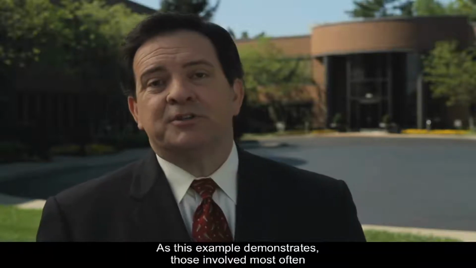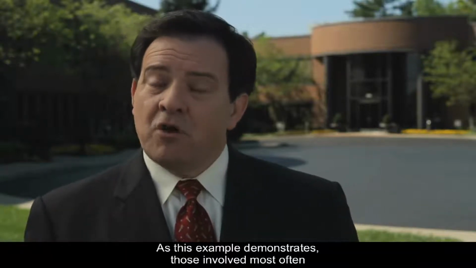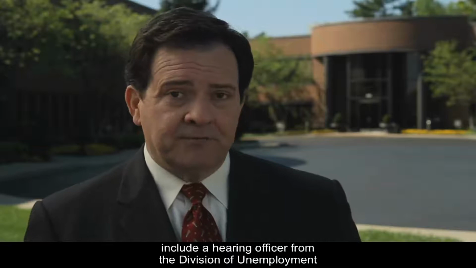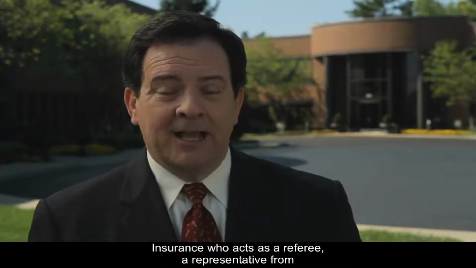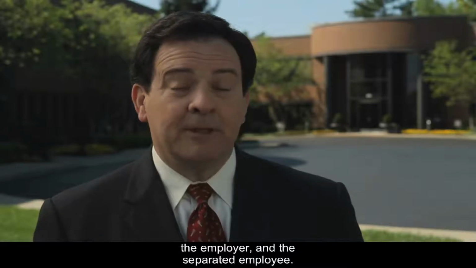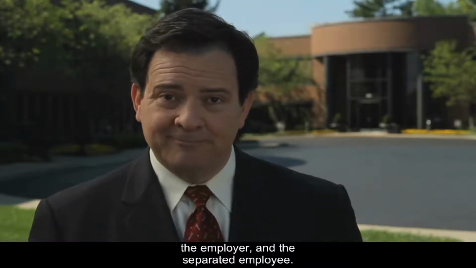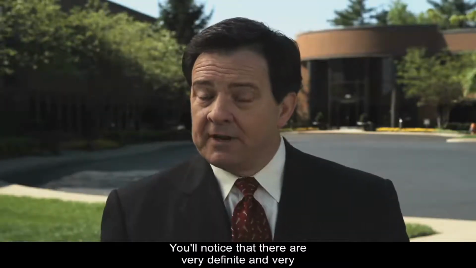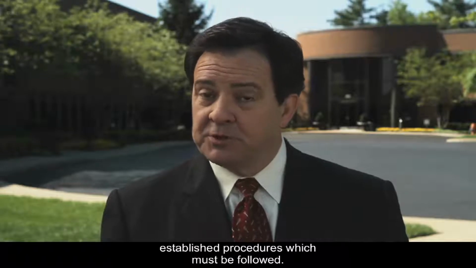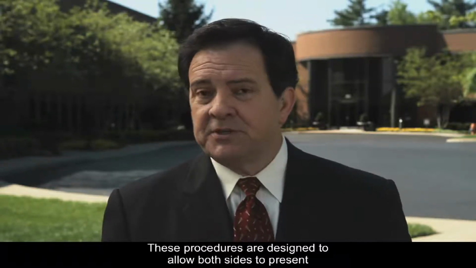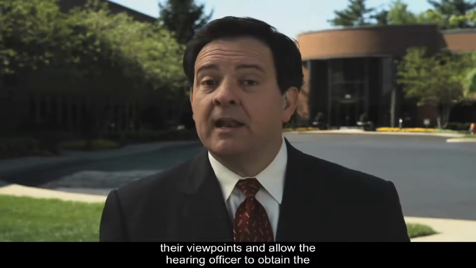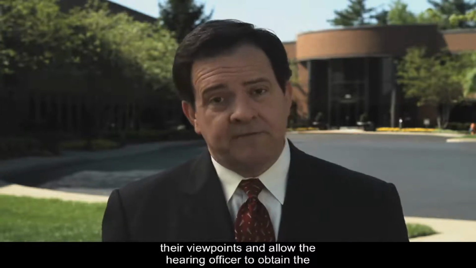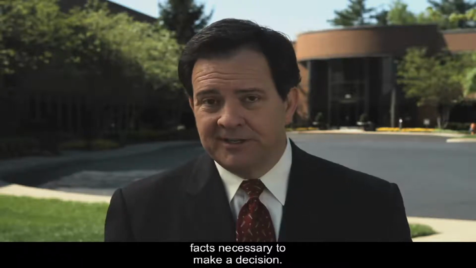As this example demonstrates, those involved most often include a hearing officer from the Division of Unemployment Insurance, who acts as a referee, a representative from the employer, and the separated employee. You'll notice that there are very definite and very established procedures which must be followed. These procedures are designed to allow both sides to present their viewpoints and allow the hearing officer to obtain the facts necessary to make a decision.